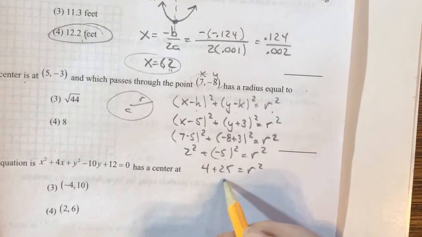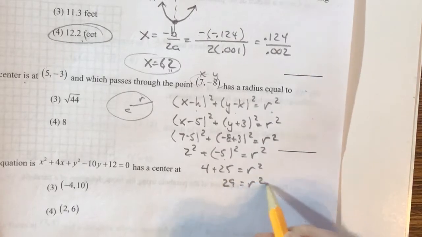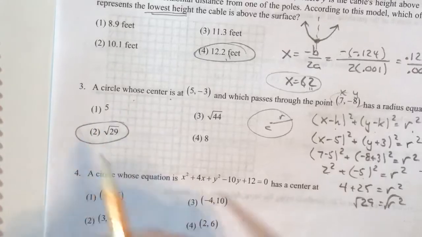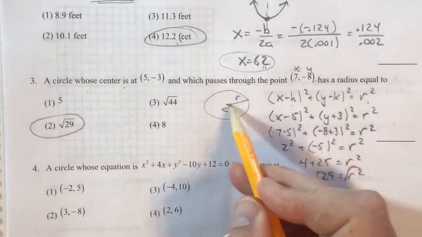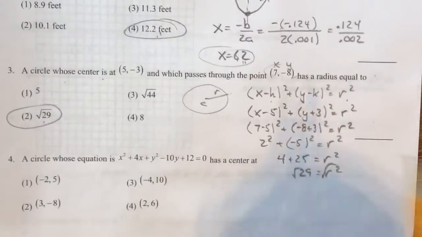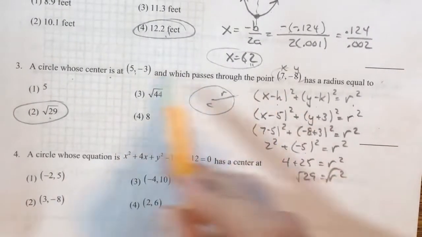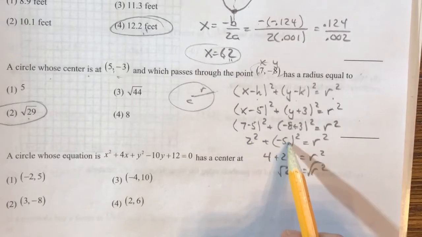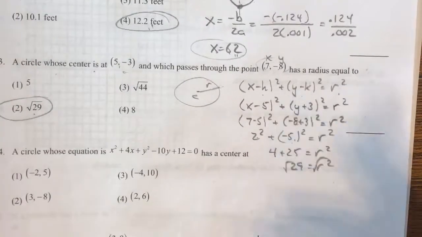And that gives me 29. So if I took the square root, that would be the radius. Square root of 29 right there. That's the radius of the circle, square root of 29. But it's just the Pythagorean theorem. If you had a piece of graph paper and you plotted these points, how far over, how far up, it'd be 2 over and 5 down, to be exact.